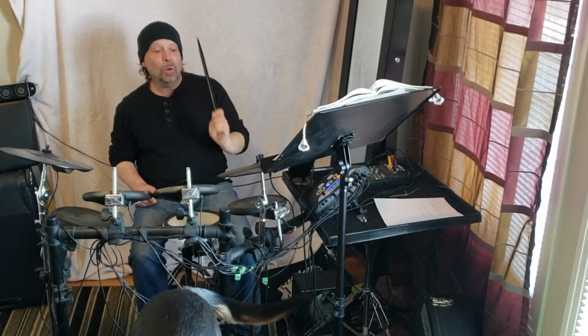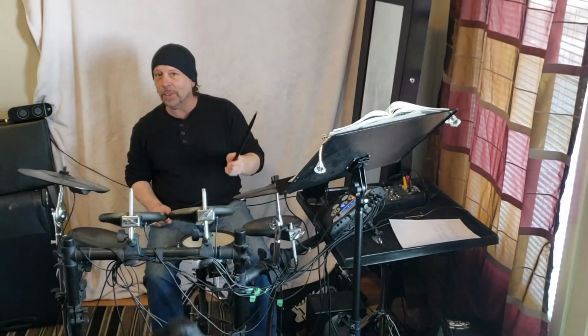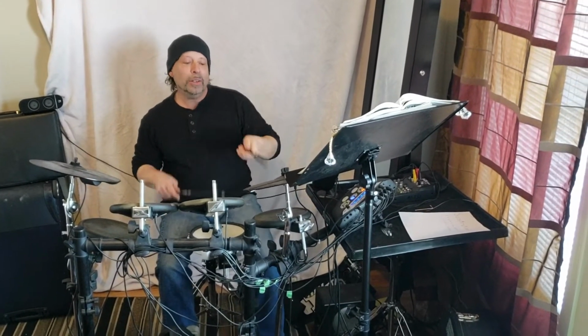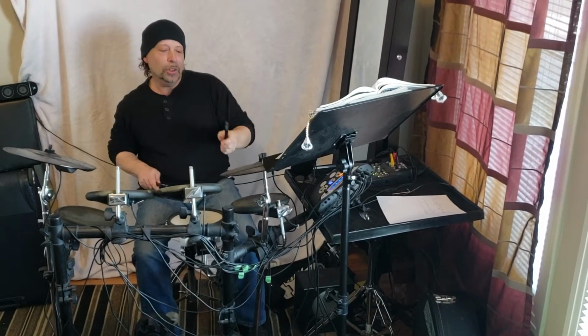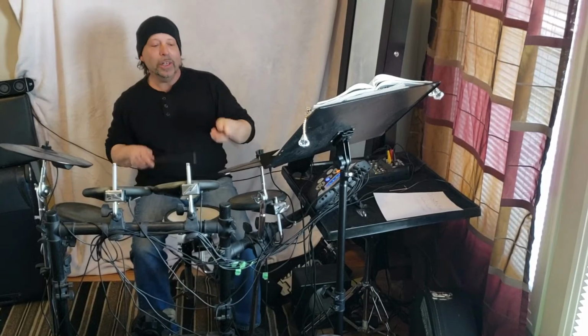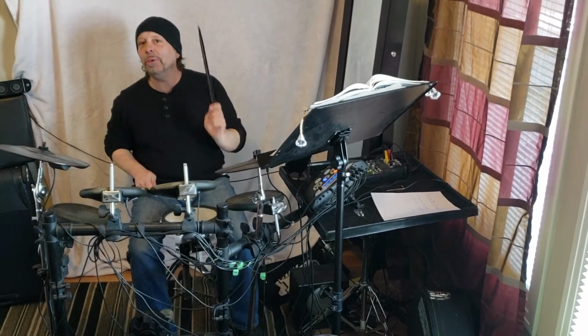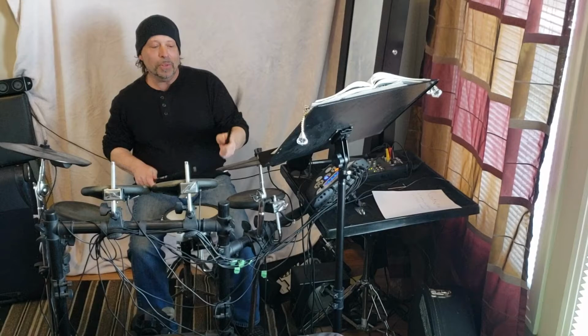Now if I put the snare drum on the end of 2, 1, 2, 1, 2. So now I'm going to drop in the bass drum, and I'll count those for you.